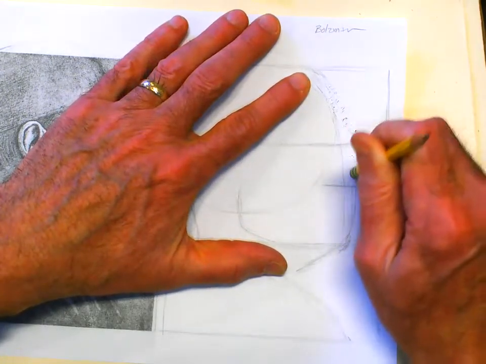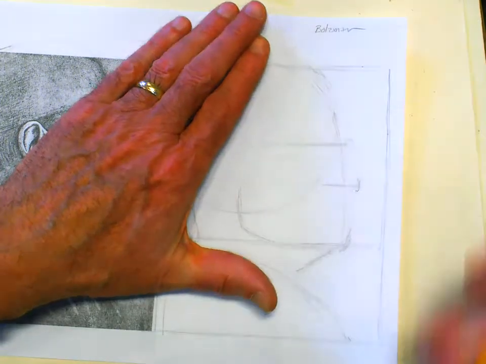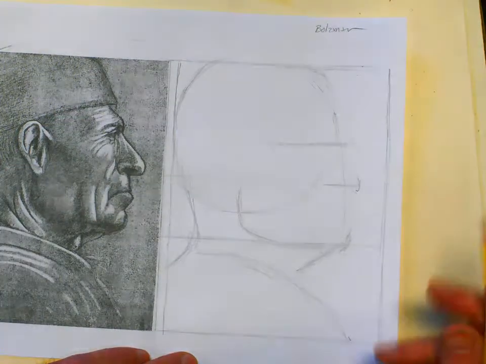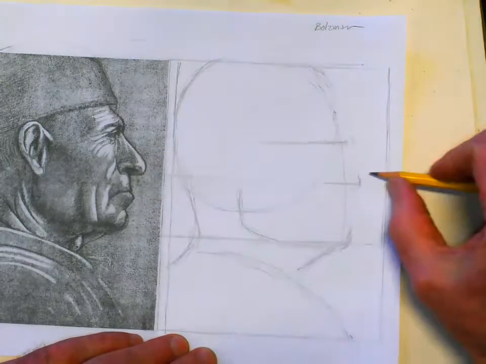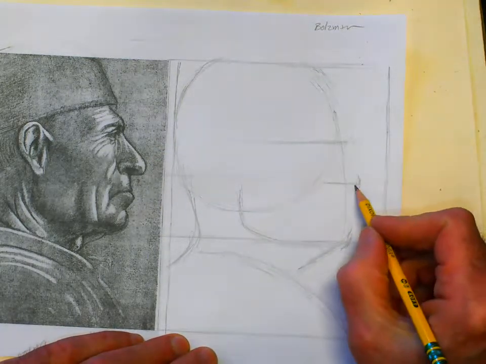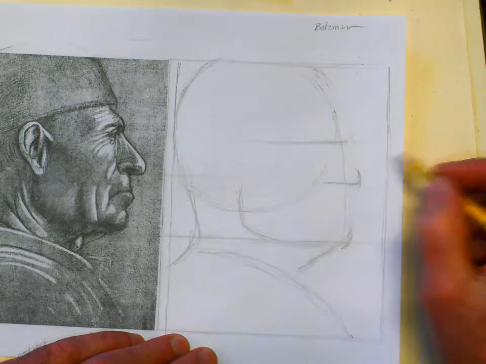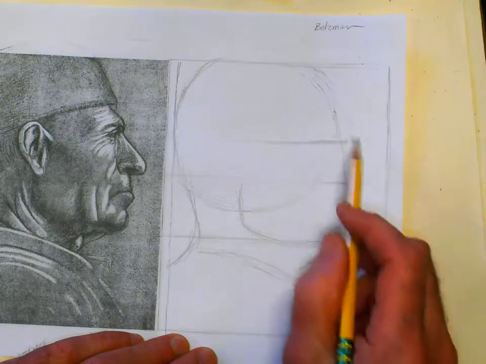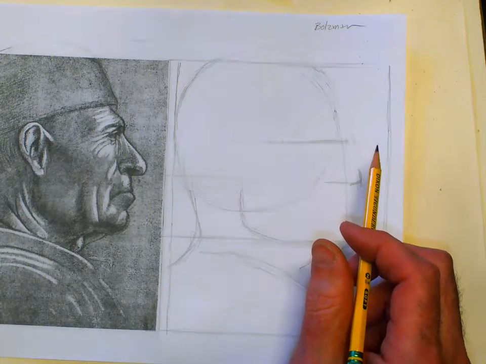Whenever you're doing drawings like this, you need to estimate and guesstimate where things go. And that's all good. So here's his nose is going to come over this far, right here. That's going to be pretty good. And here's his eye level line. It's going to go right there.